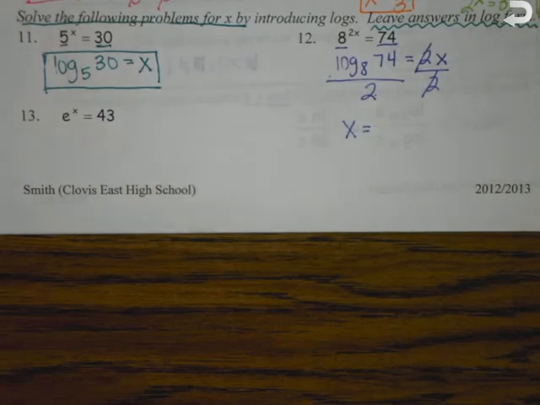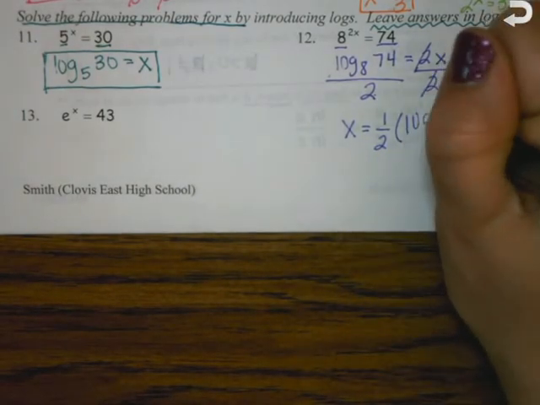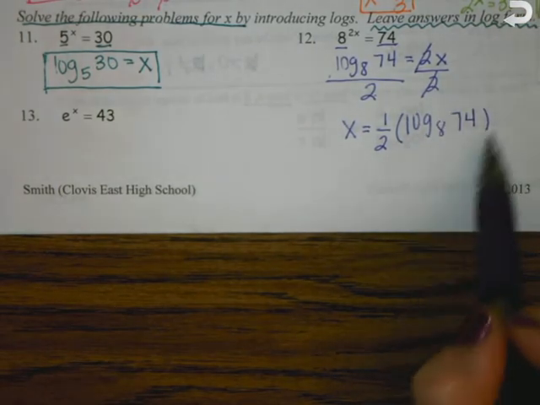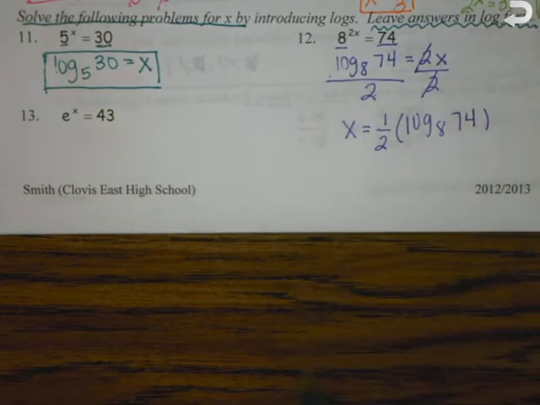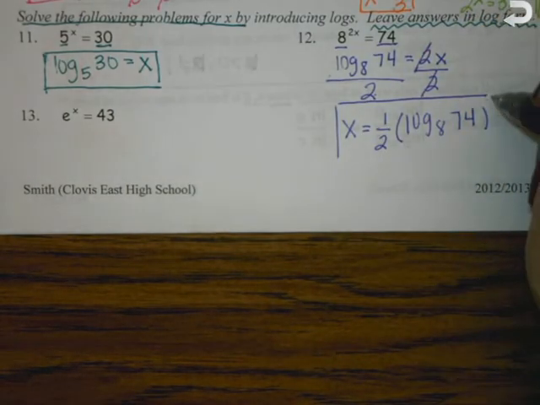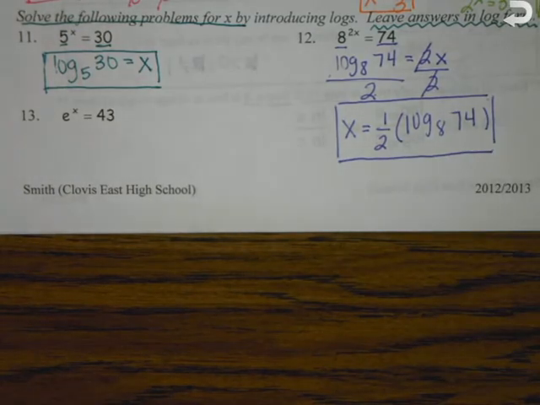So I would suggest that we rewrite this as a fraction. Dividing by 2 is the same as multiplying by what? 1/2. So I would rewrite this as half log base 8 of 74, because that tells us that whatever we get for log base 8 of 74, then you take half of it. Okay, so I would prefer it to be rewritten as 1/2 of the whole thing. And then you're taking the log. But we have x equals, so you can leave it like that. Okay?